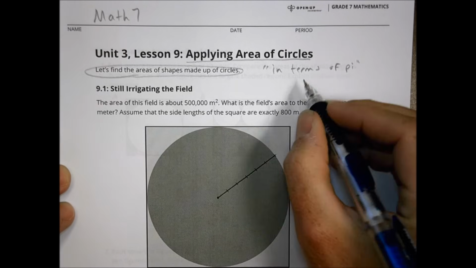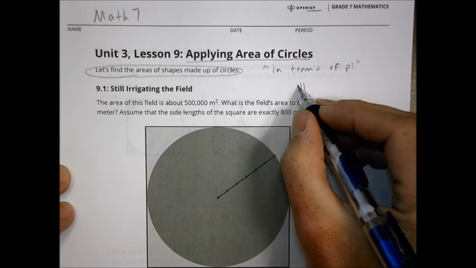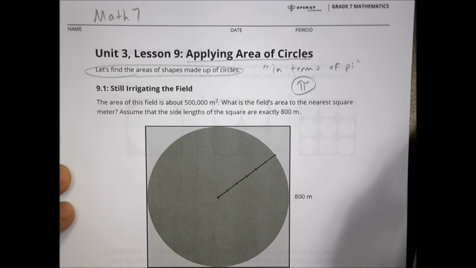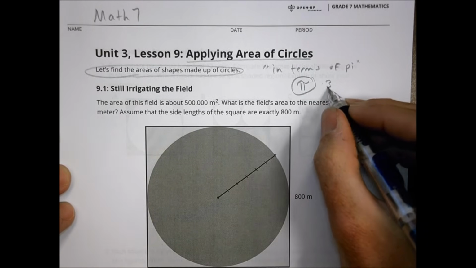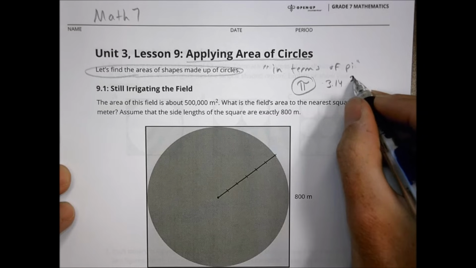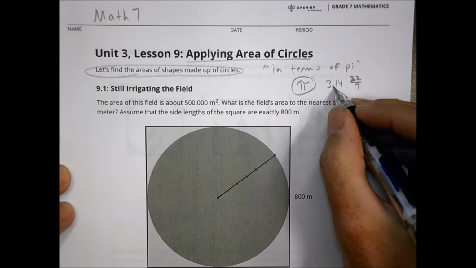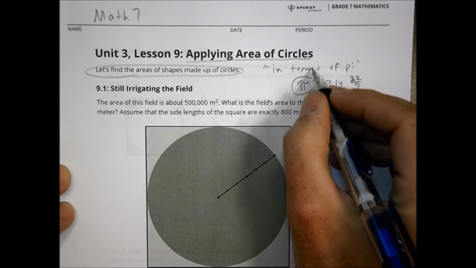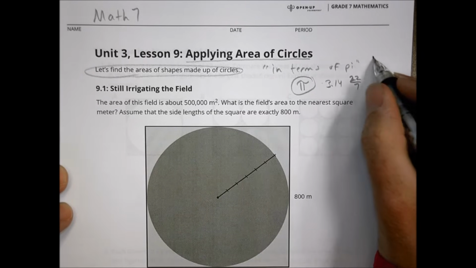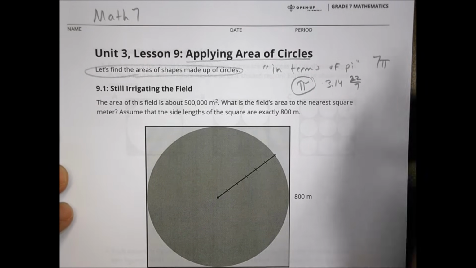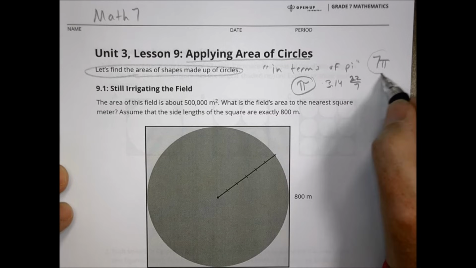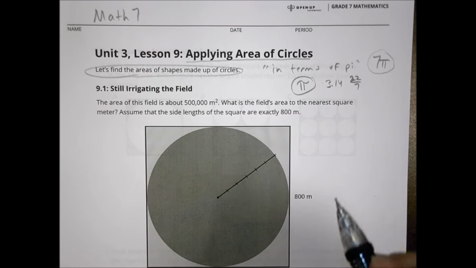That means that sometimes we just leave our answer with the pi in it, and we don't use the 3.14 or the 22/7 to figure out what pi would actually be. Sometimes we just leave it with a pi. You might get an answer like 7 pi, and that's okay. We can just leave it like that. It helps us group things together a little bit.